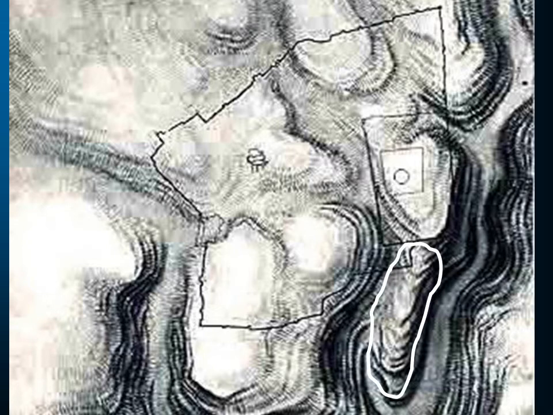So now we're outlining the City of David. This was the most ancient part of the city. Back in David's day, that comprised the city, and the city gradually grew up to the north and to the west.